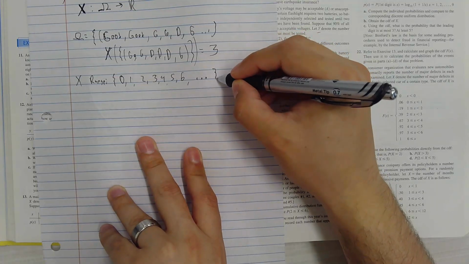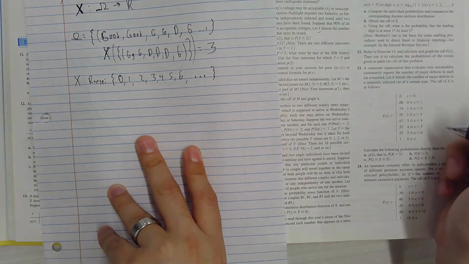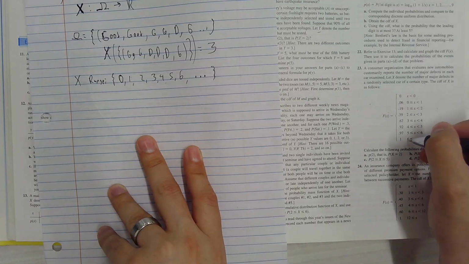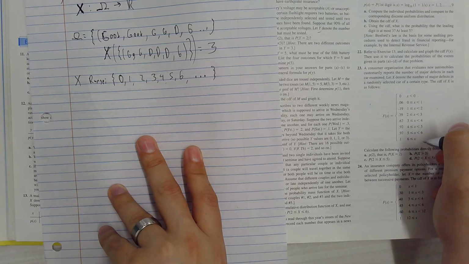It doesn't tell us how many the maximum is, but we can assume that anything more than 6, since the CDF is 1, we're not going to get any more than 6, right?